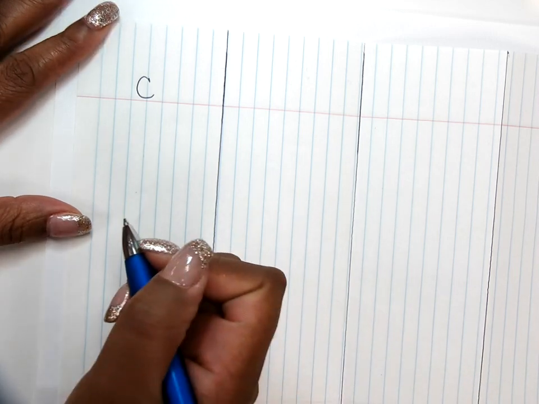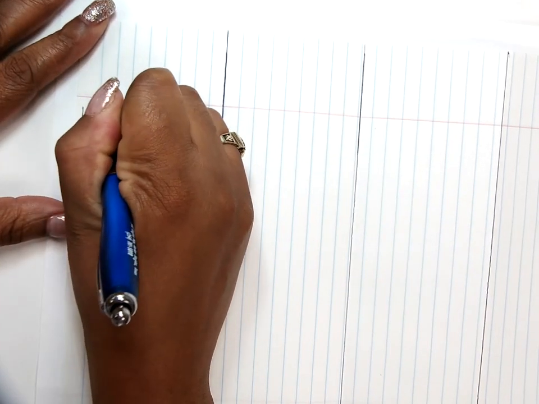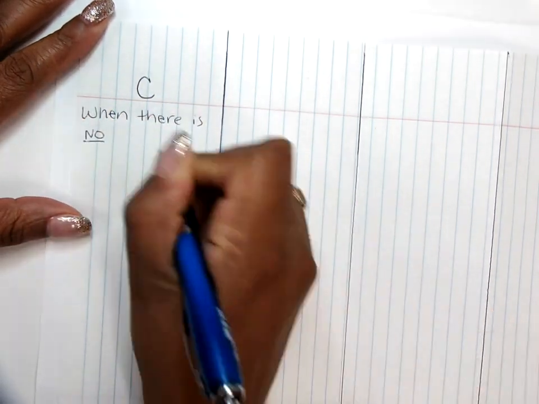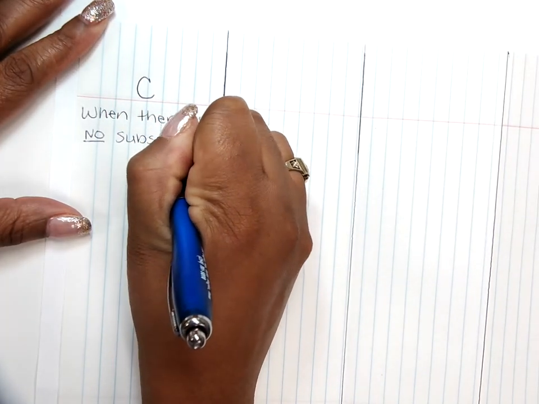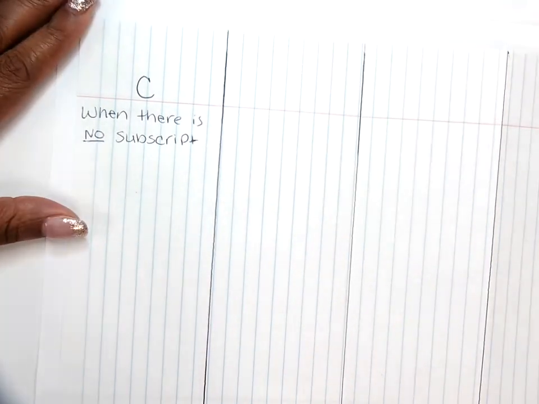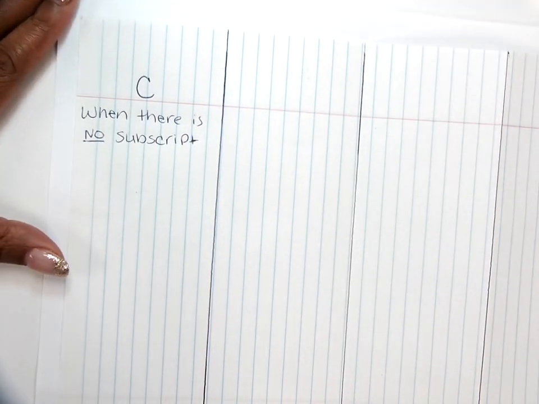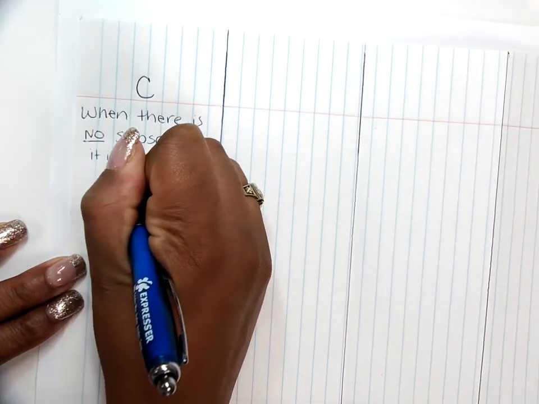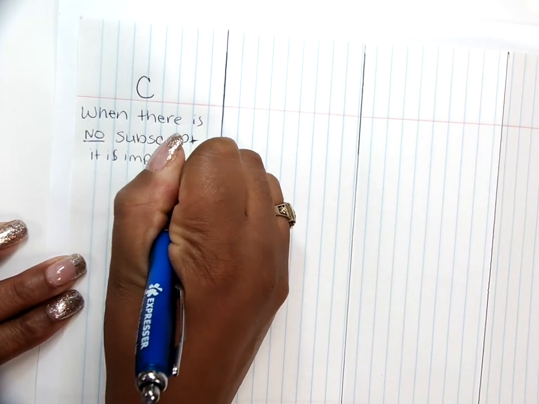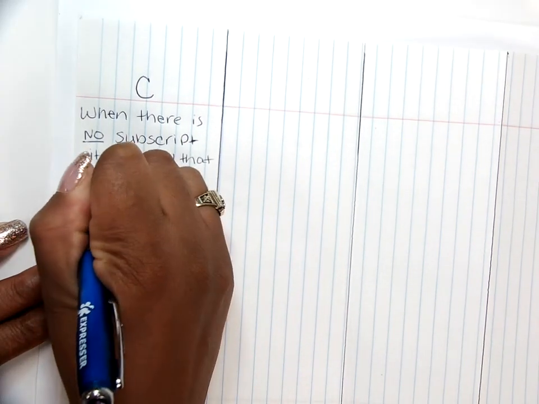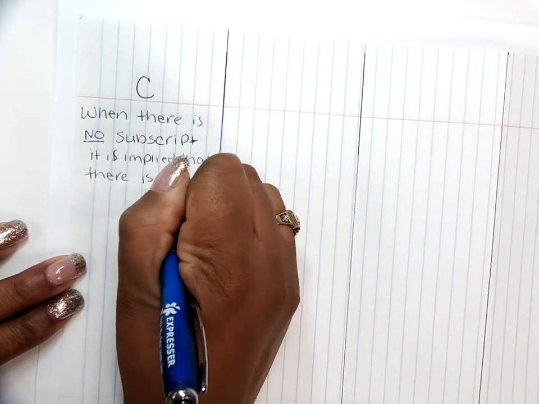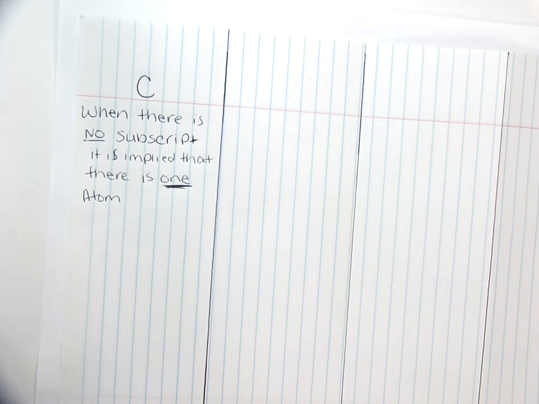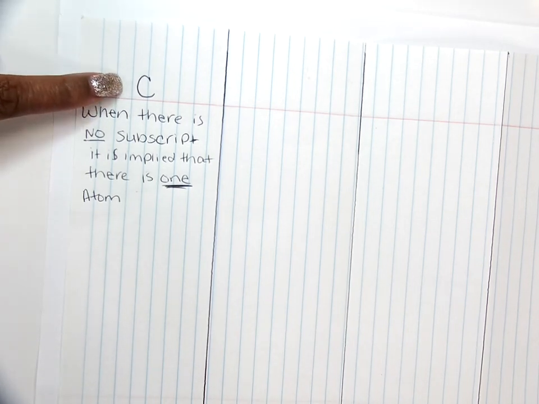When there is no subscript, it's implied that there is one atom. So if there's no subscript, there's one atom.